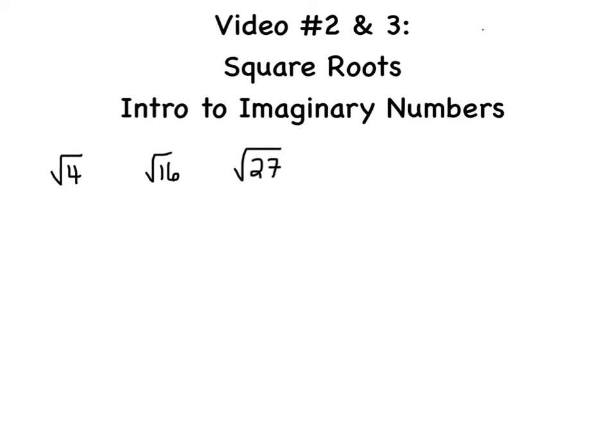We all know that the square root of 4 is 2, and the square root of 16 is 4. But what is the square root of 27? The square root of 27 is 5.196 because we always round to 3 decimals, okay? From here on out, we're rounding to 3 decimals because that's what the College Board wants us to round to.